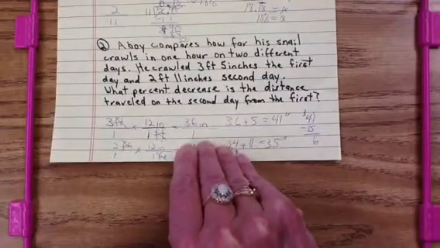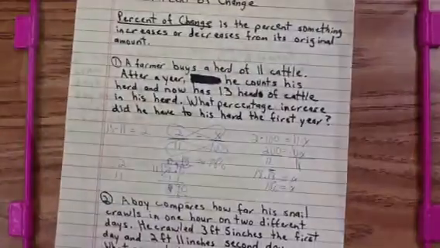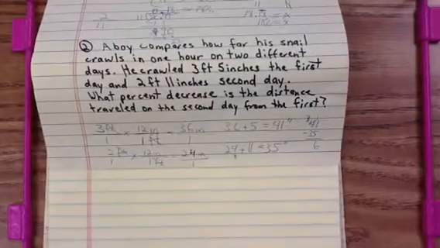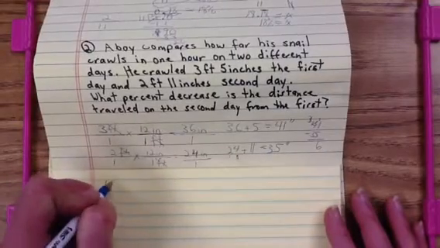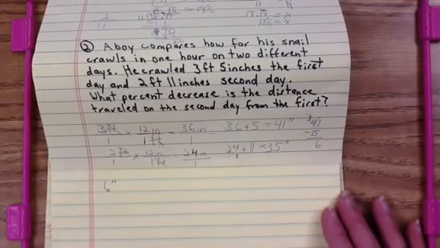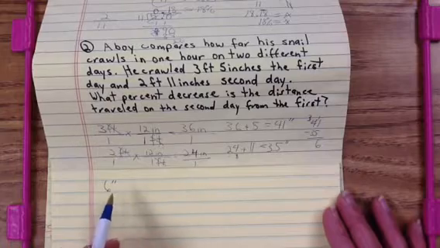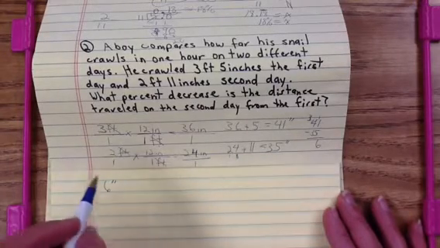So let's see. We have to find out the percent of change for that. So let me just pause this. Okay, so now I need to find my percent of change. So it changed 6 inches is how much it changed. And it was a decrease. He went further the first day.